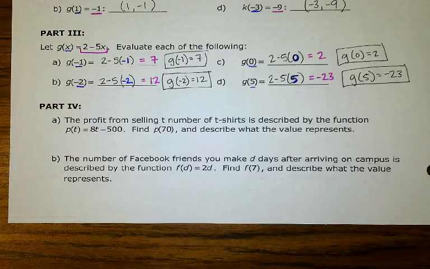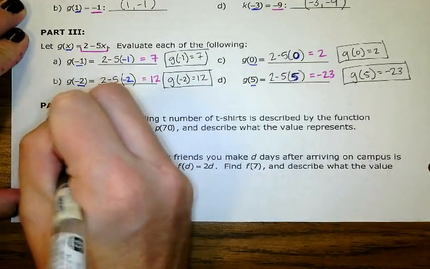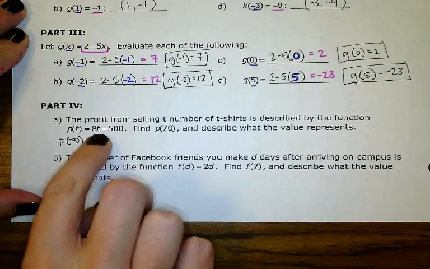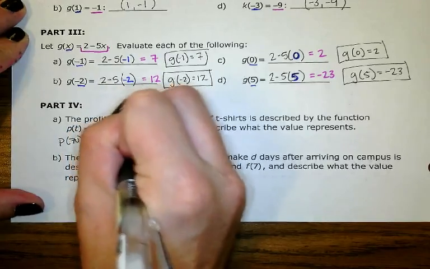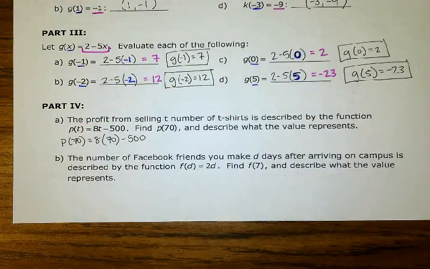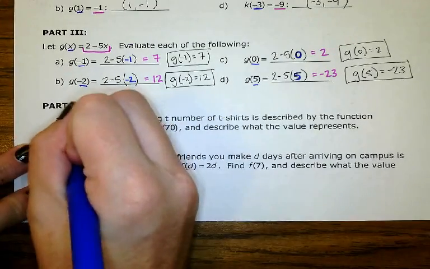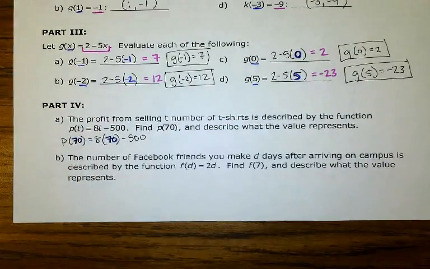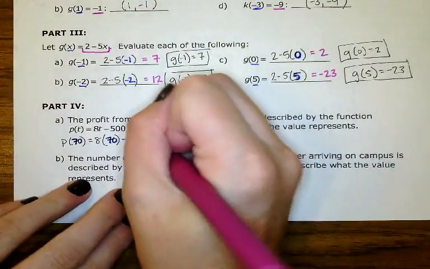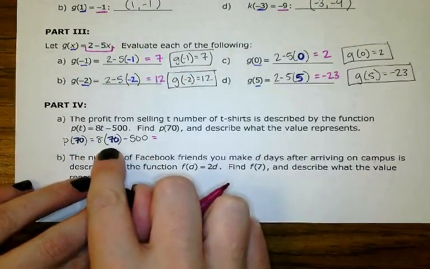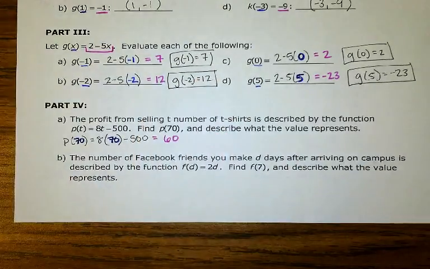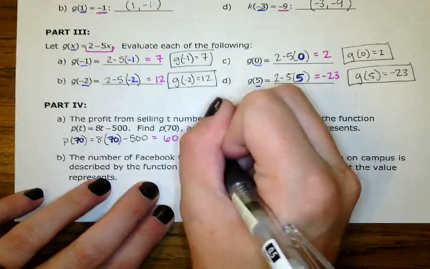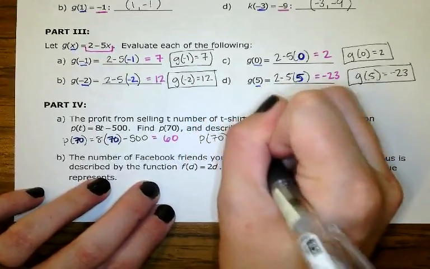If we want to do P of 70, we are going to plug in 70 every time there's a T. So instead of T, I'm going to plug in 70. Do y'all feel good about that? So P of 70 is equal to what? What's 8 times 70? It's 560 minus 500. So that's only $60. Yikes. So P of 70 is only equal to 60.